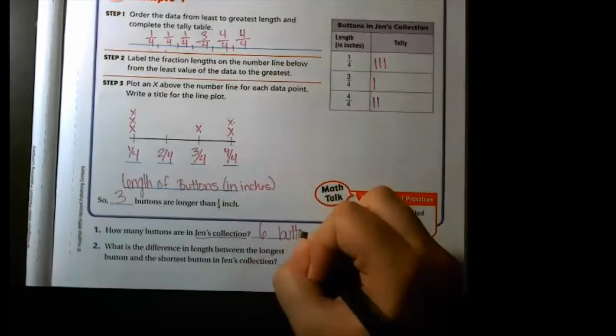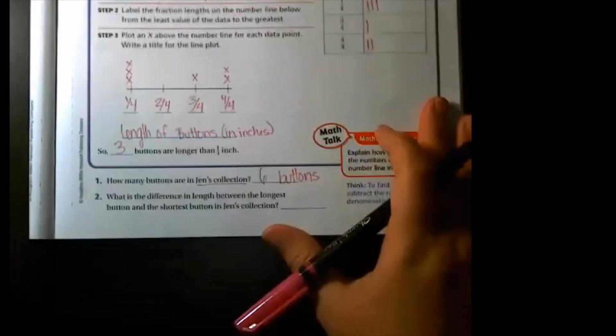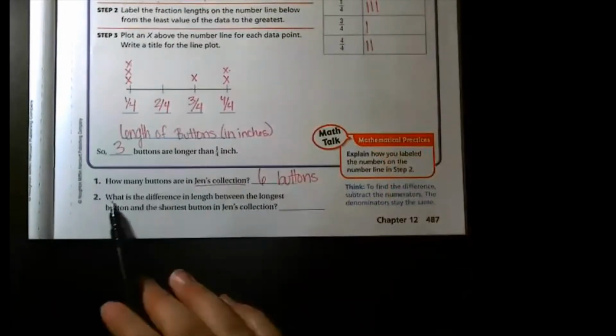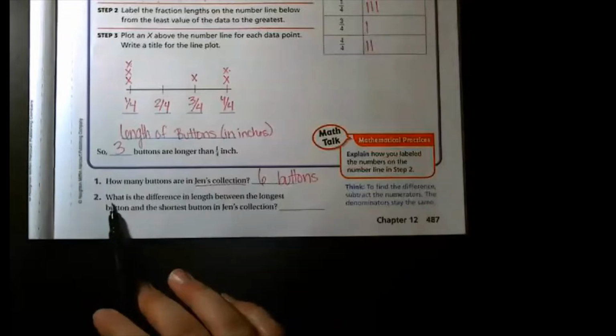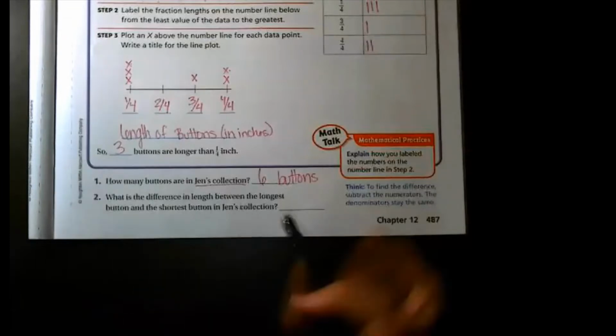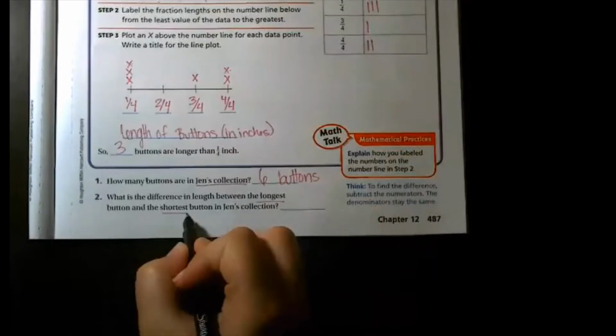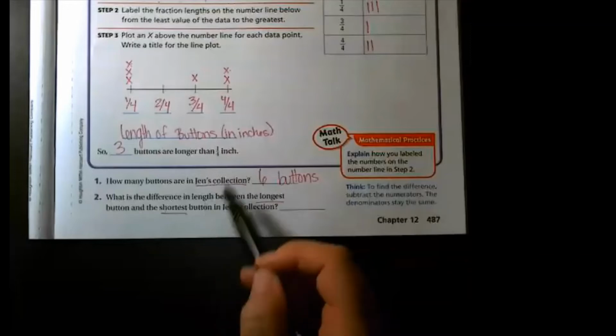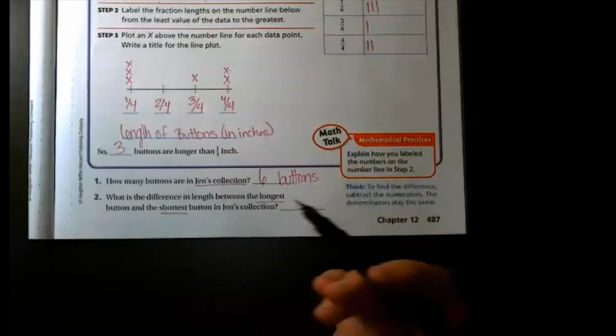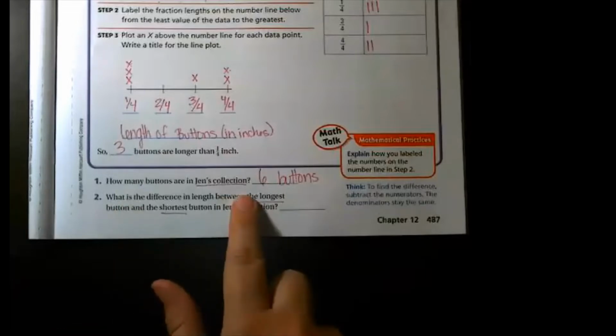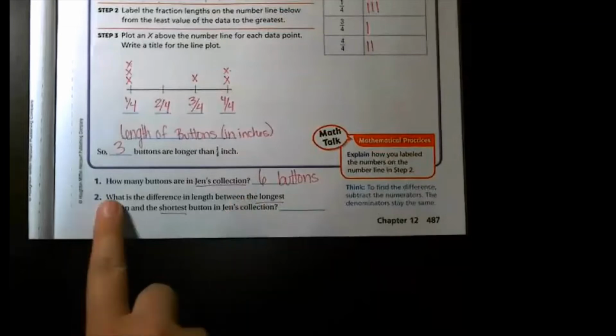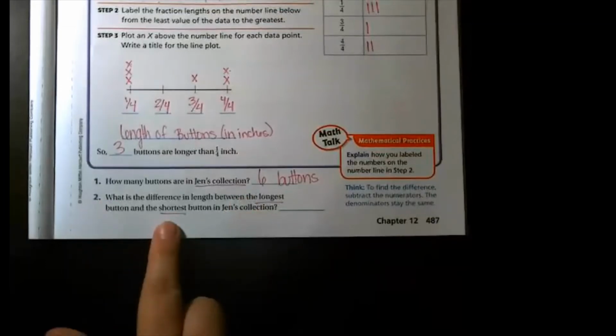Don't forget to label your answers. Okay. My next question, or our next question, says, what is the difference in length between the longest button and the shortest button in Jen's collection? You will see these 2 questions a lot during this lesson about how many objects are in the chart in total. Like this first one kind of says about Jen's collection, so that's how many total we're doing. And then you'll also see this one about what is the difference.